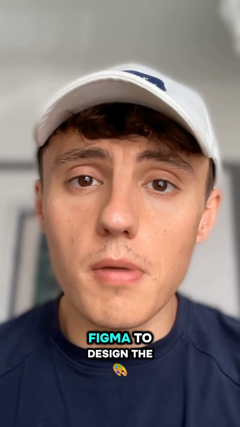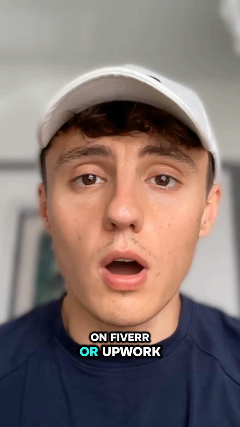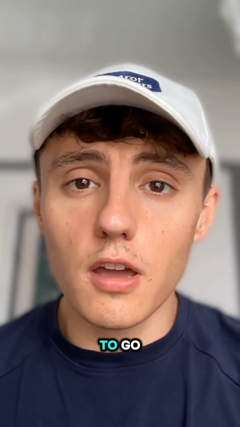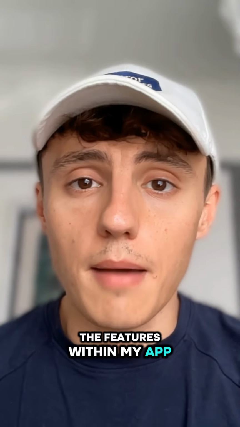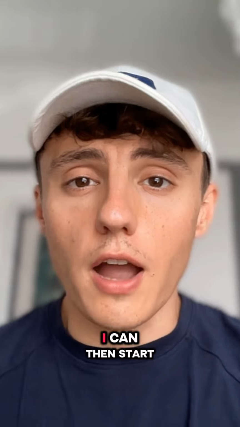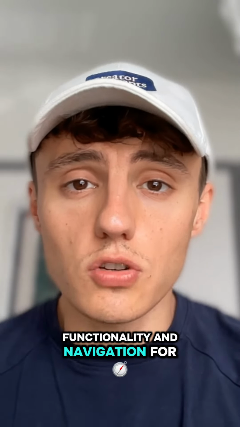Use a tool like Figma to design the user interface, or I'd pay someone on Fiverr or Upwork to design something for me if I don't have the design skills. Once the design is ready to go, I'd make sure that the features within my app match the data structure that I'd already defined. Assuming everything matches, I can then start to build in the workflows, which is all the functionality and navigation for the app.